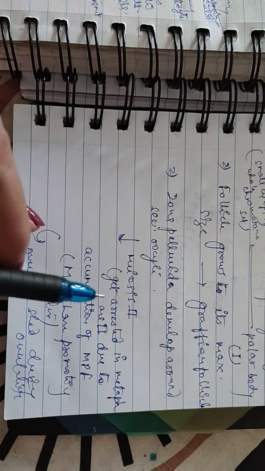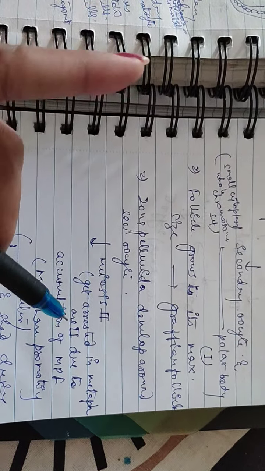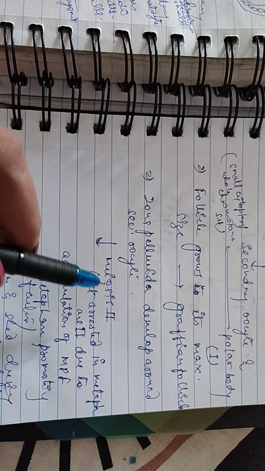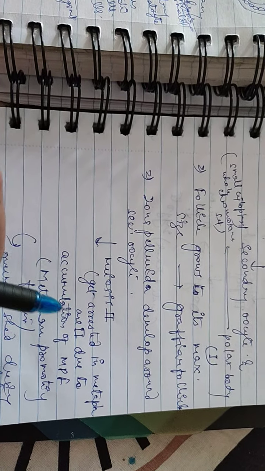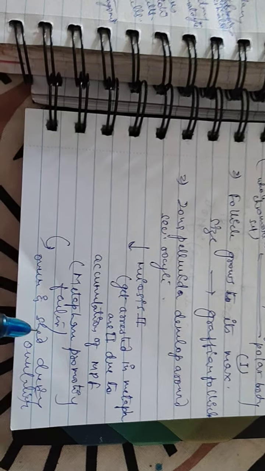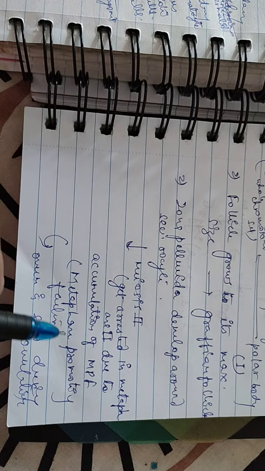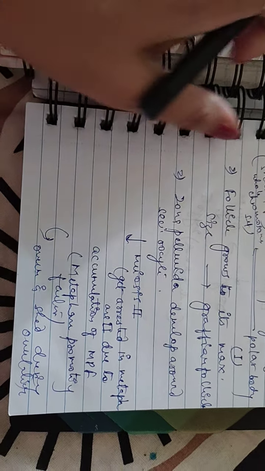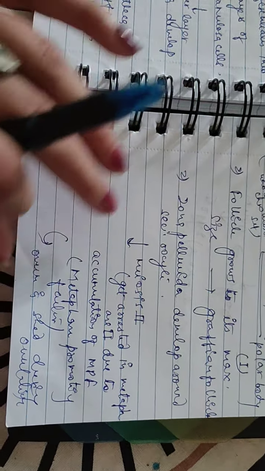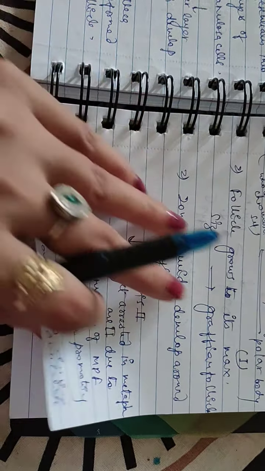Point to be remembered: the primary oocyte was arrested in meiosis first, and this will be arrested in meiosis second due to the accumulation of metaphase promoting factor. So in this stage, the ovum is shed during ovulation.